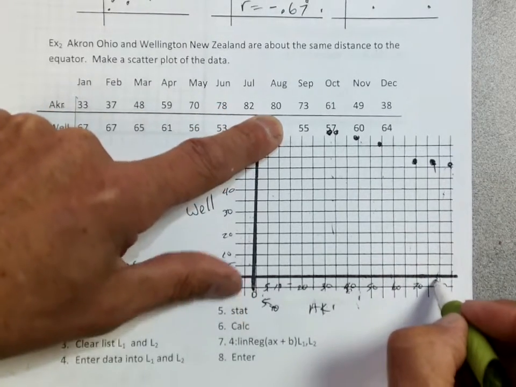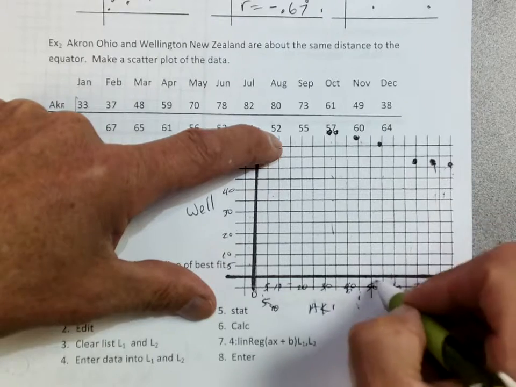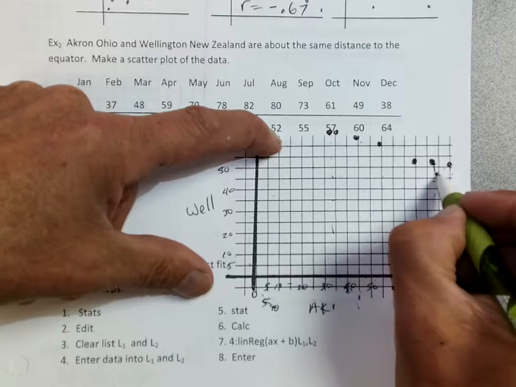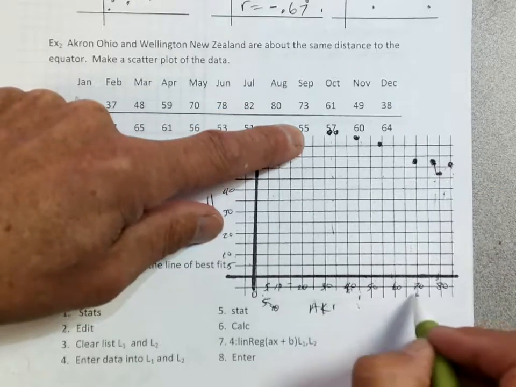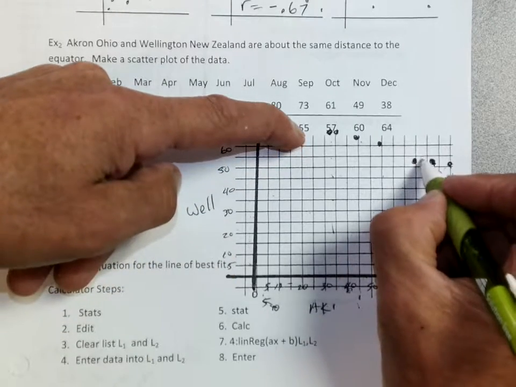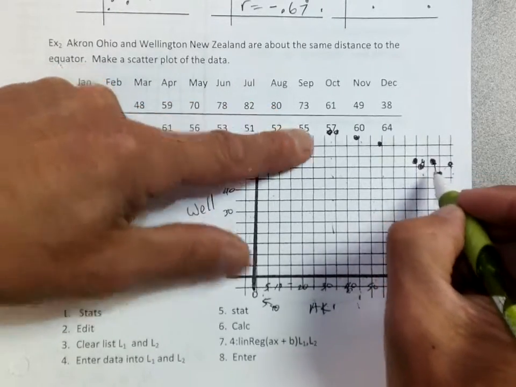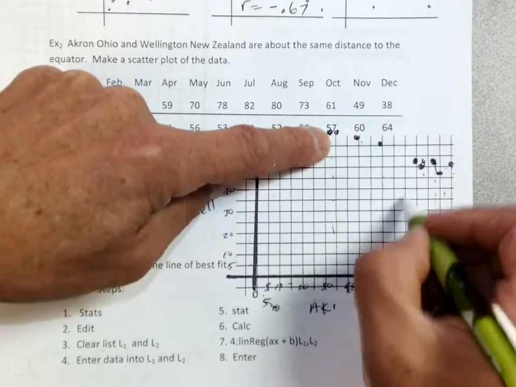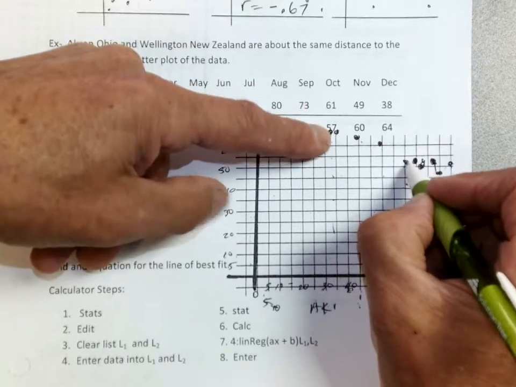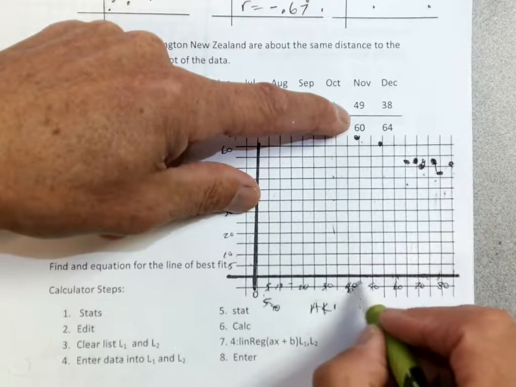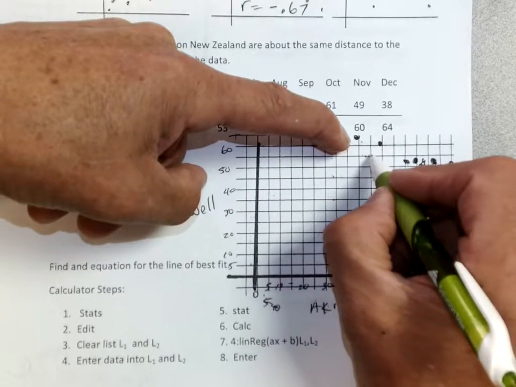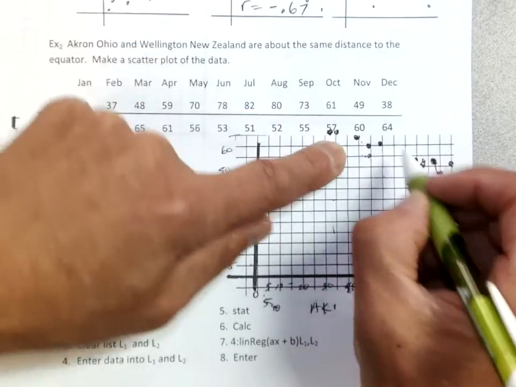80 and 52. You guys getting this? Are you doing it? 73 and 55. Right there. 61 and 57. You guys doing this? I hope so. You are doing this, aren't you, Sarah? Of course, Sarah's doing it. 49, it's right there. And 60. 60 is right there. And then 38.